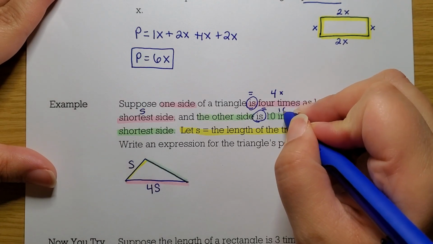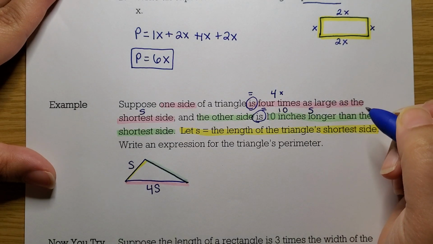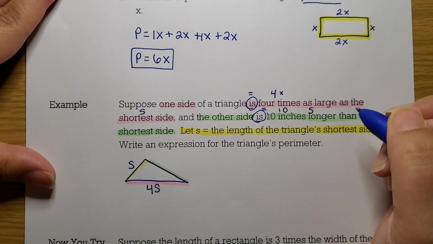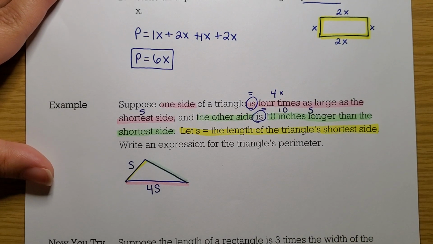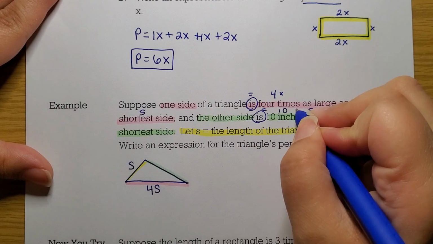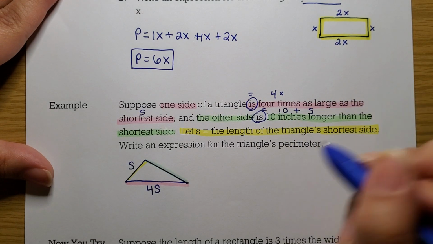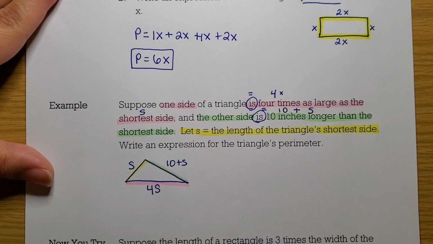So I have to decide, is this going to be 10 times S or 10 plus S? If I'm 10 inches longer, that means I'm 10 inches more, which means 10 plus. So this last side is going to be 10 plus S.